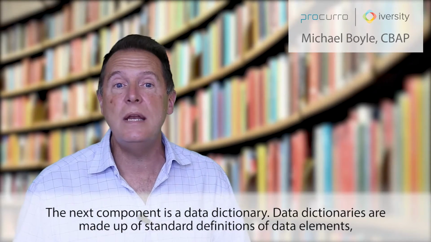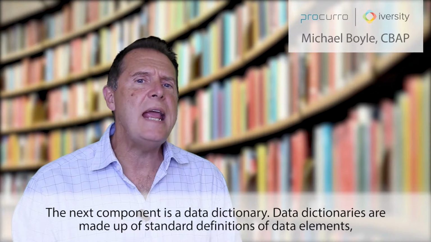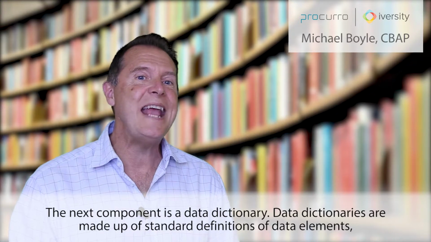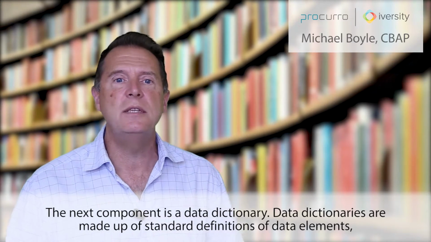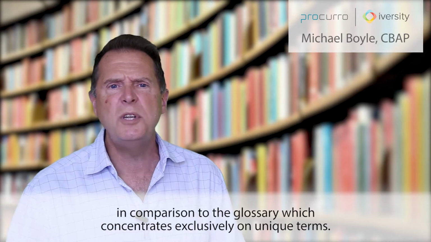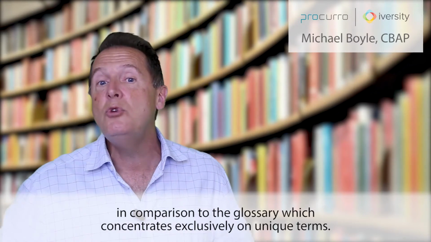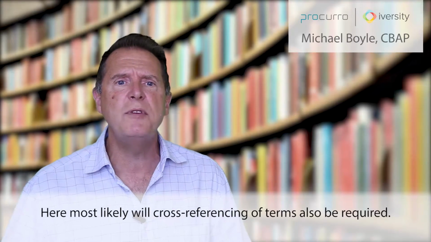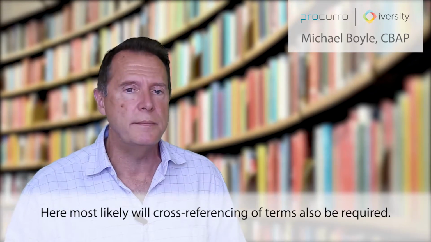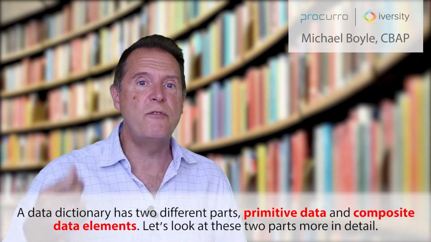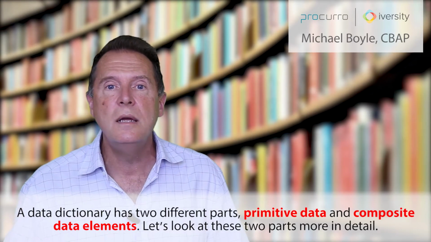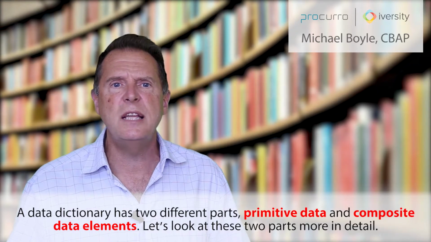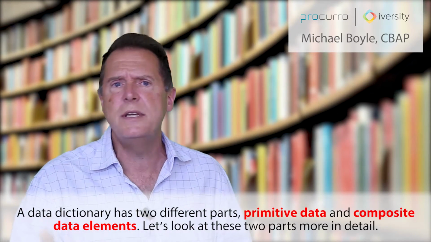The next component is a data dictionary. Data dictionaries are made up of standard definitions of data elements, in comparison to the glossary, which concentrates exclusively on unique terms. Here, most likely, cross-referencing of terms will also be required. A data dictionary has two different parts, primitive data and composite data elements. Let's look at these two parts in more detail.